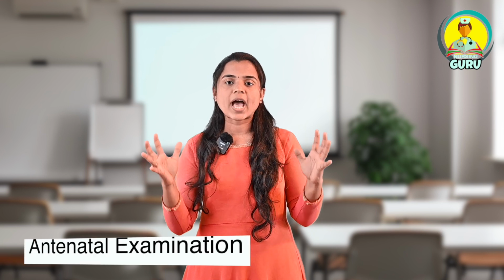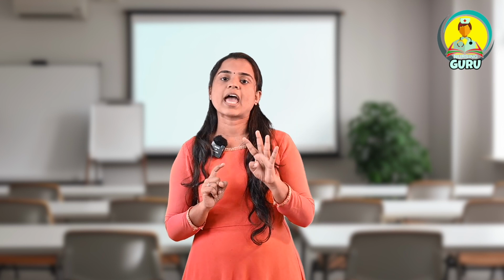Then as I told earlier, we should go for the thorough antenatal examination. Before going to the antenatal examination, we should know when we should go for an antenatal checkup or antenatal care. Mainly there are 4 times that we can go for an antenatal checkup: first, second, third and fourth. Mainly 4 times antenatal checkup, antenatal care or antenatal visit can be done.